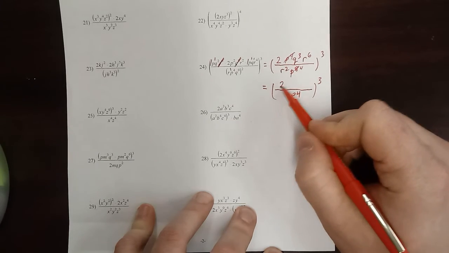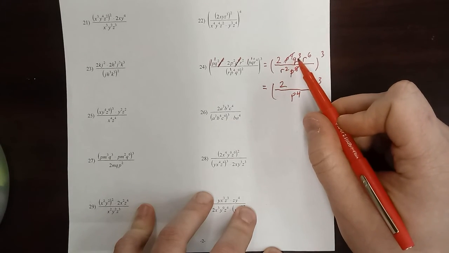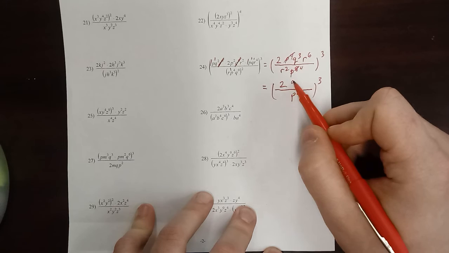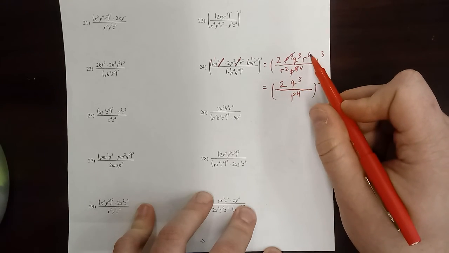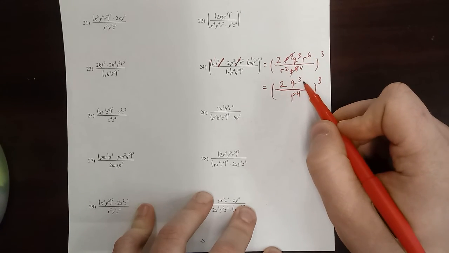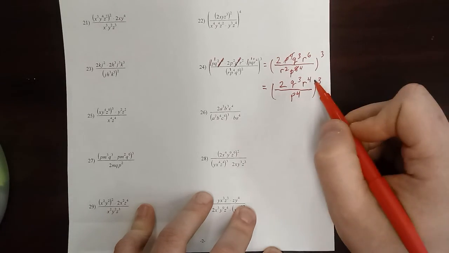The 2 has no friends, so it's just chilling. Q has no friends, so it's just chilling. And R, there are 6 of them and there are 2 of them. So that's going to mean that there are 4 left on the top.